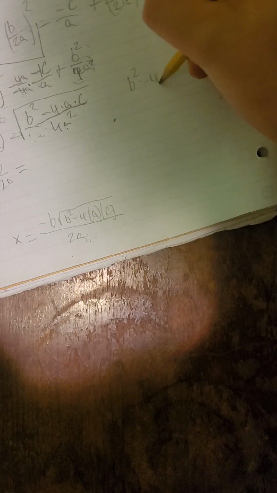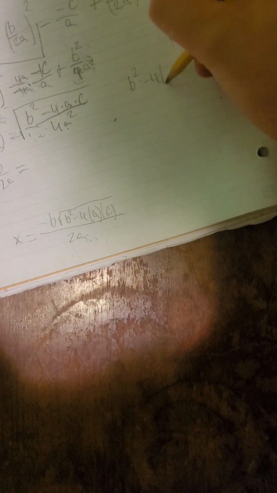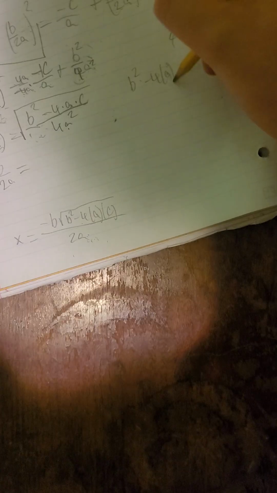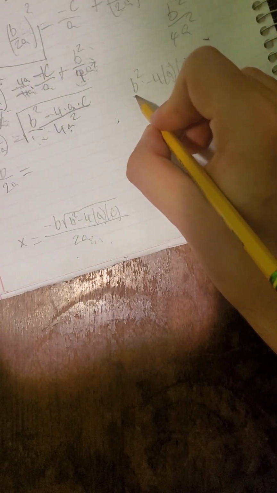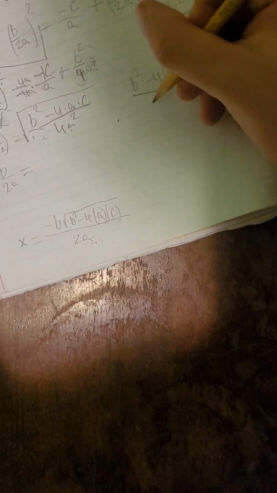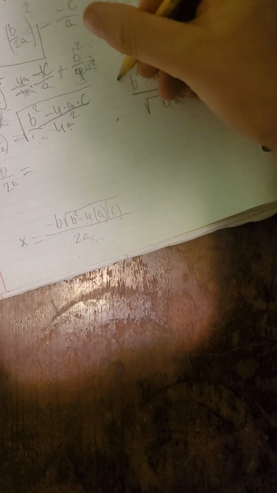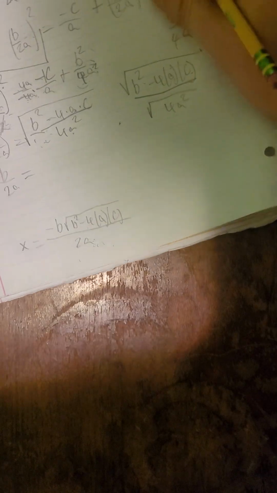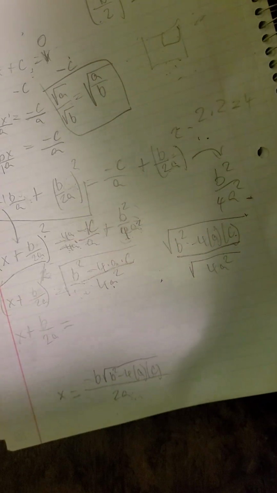And since we've just discussed this, I can do the equivalent of b squared minus 4ac, in parentheses, all over 4a squared, and then a square root there, because according to this rule, it's all real numbers, so it's okay.